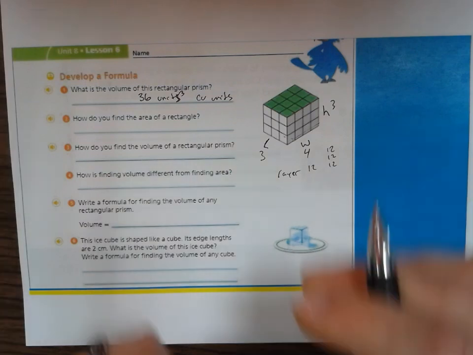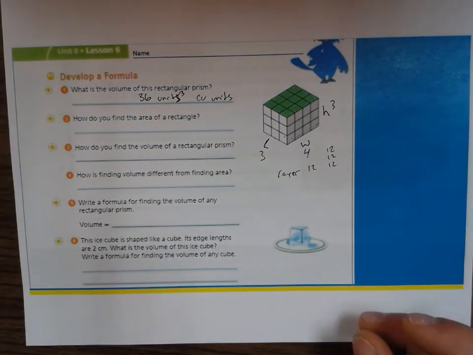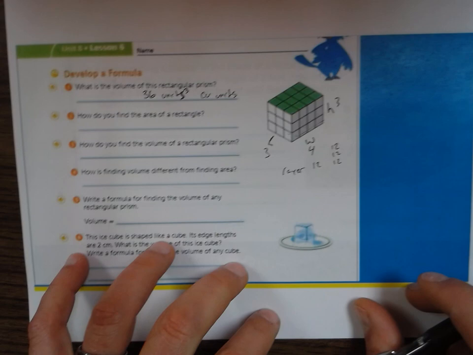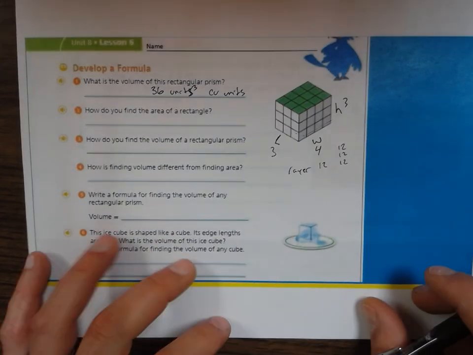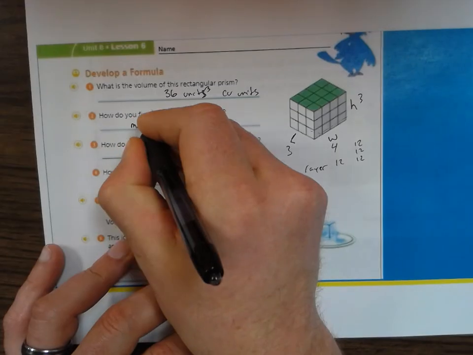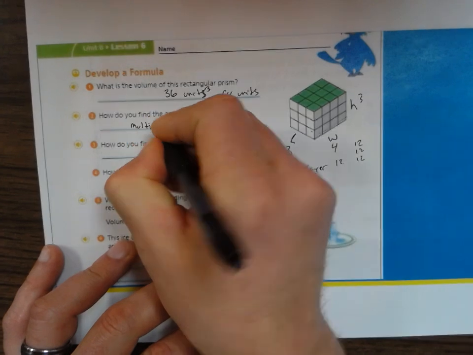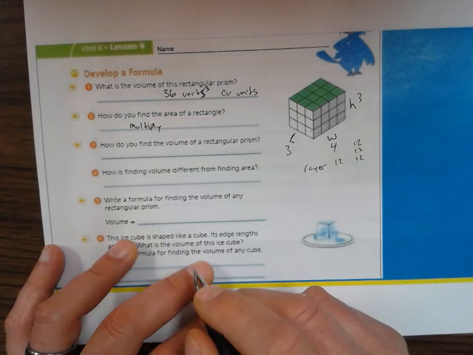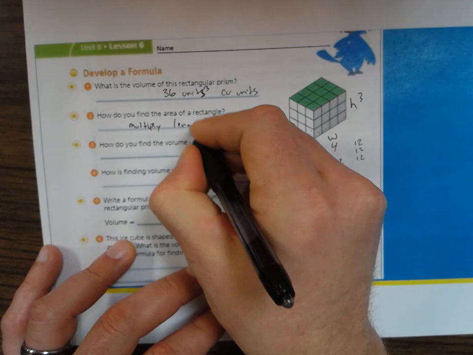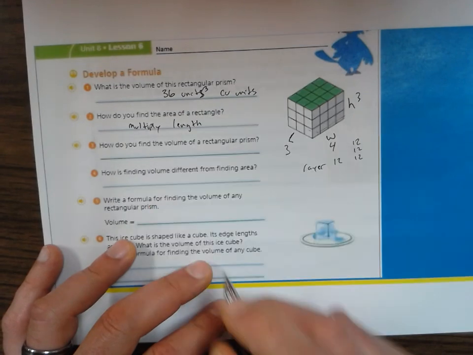How do you find the area of a rectangle? Well, that would be pretty easy. We multiply. But what do we multiply? The length times the width.